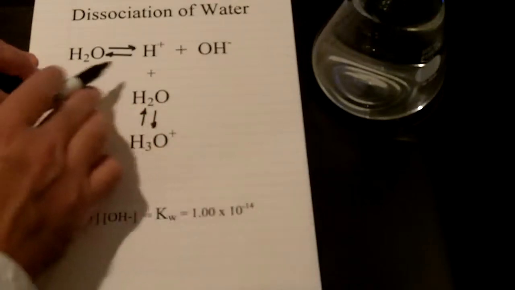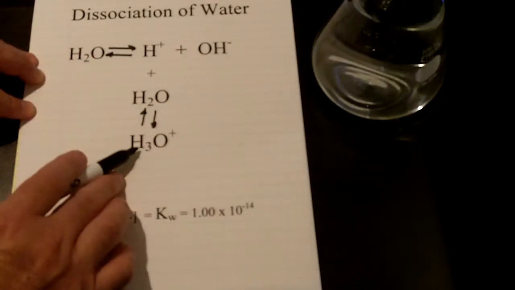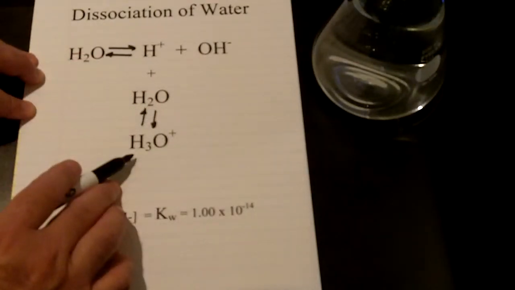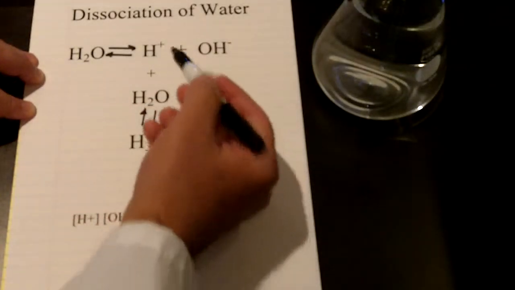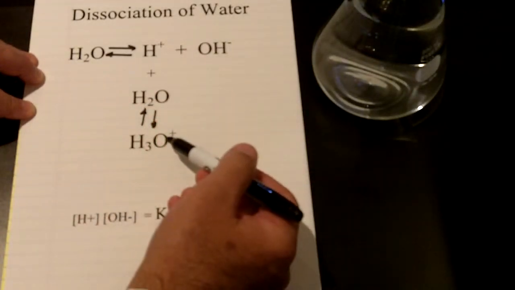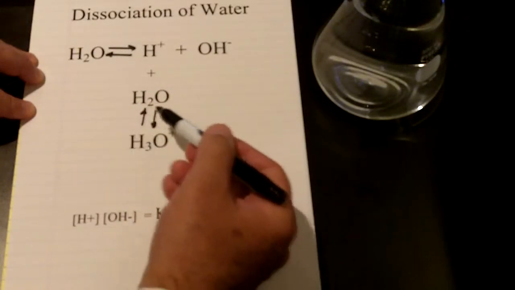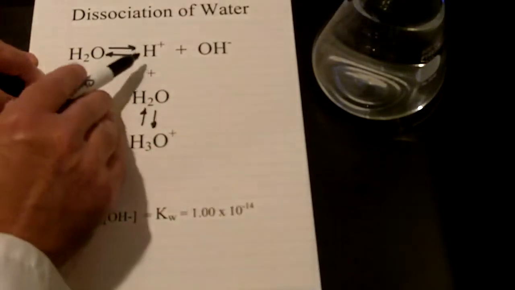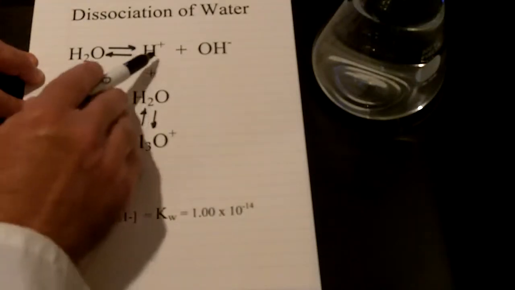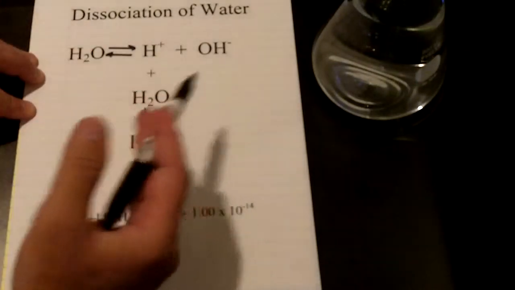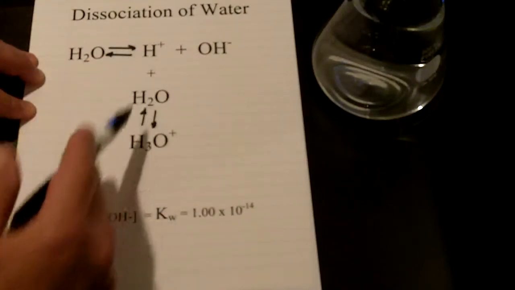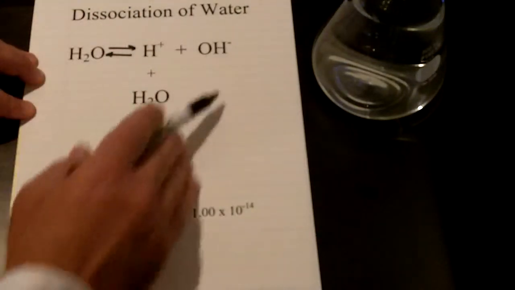Now, for our purposes, H+ and H3O+ are going to have the same concentration. So you'll often hear me say hydrogen ion concentration and then write H3O+ concentration, or vice versa. It's commonly done, and that's perfectly okay. Just understand that H+ and H3O+ are not exactly the same thing, but they do have the same concentration, and so we'll use them interchangeably. So we see this overall equilibrium.